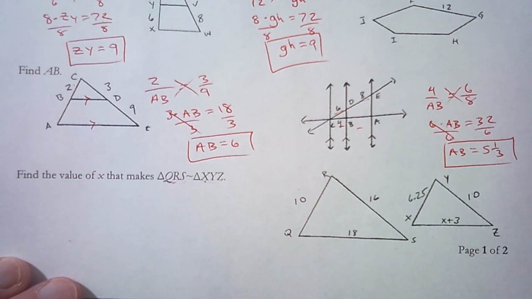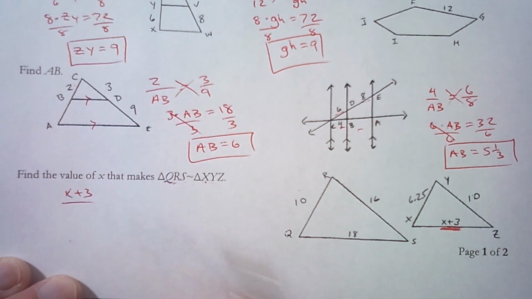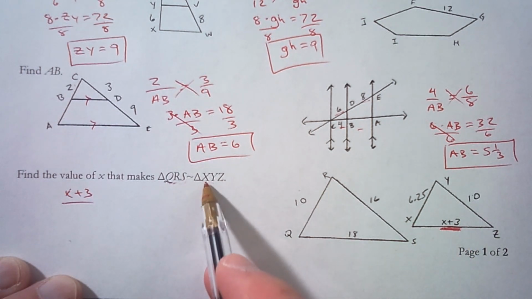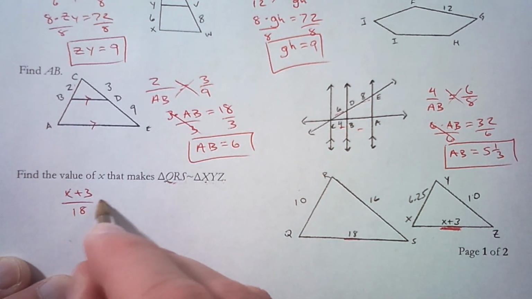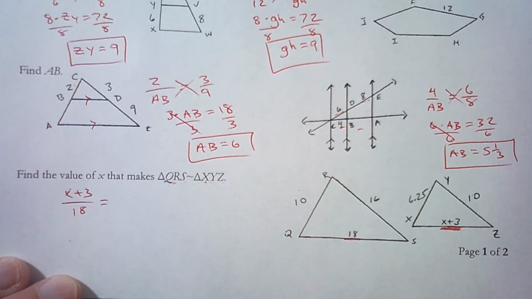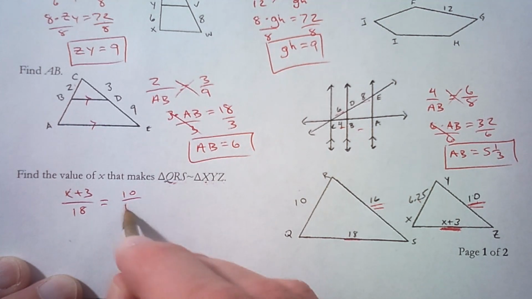So we want to find the value of x, and x is right here, so I'll use that for sure. x plus 3 is 2, and that's XZ, and XZ goes with QS, which is 18. Okay, then from there I can choose either 10 is to 16 or 6.25 is to 10. So I'll choose 10 is to 16 just to deal with whole numbers.